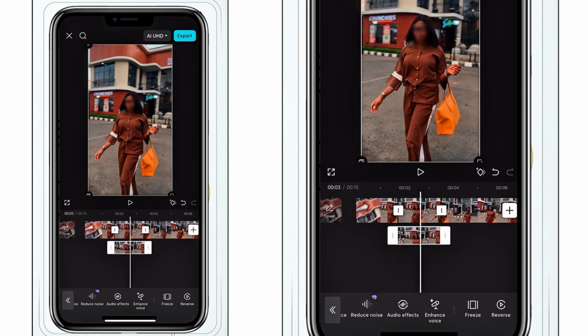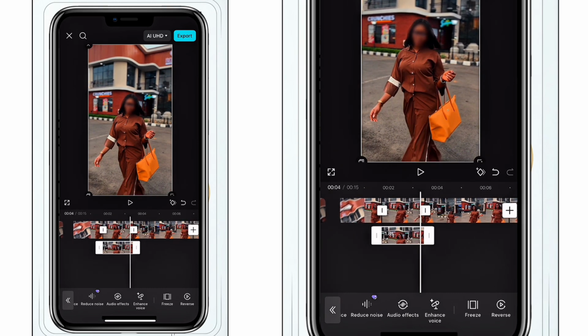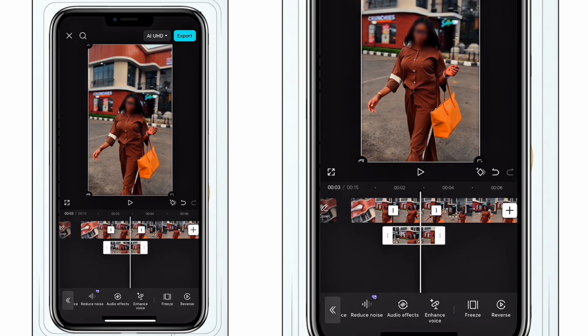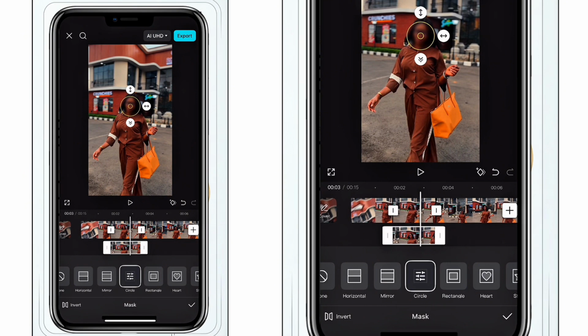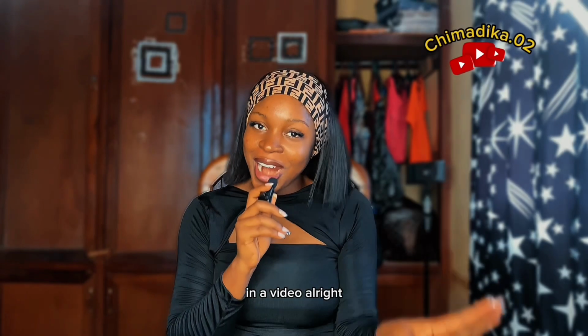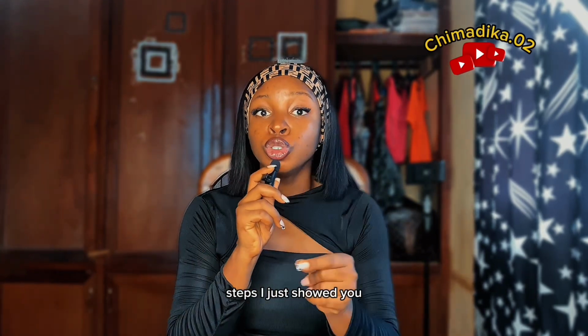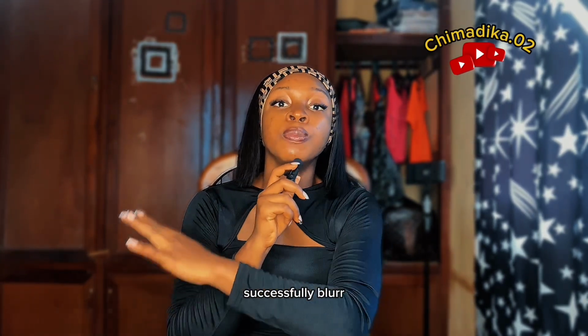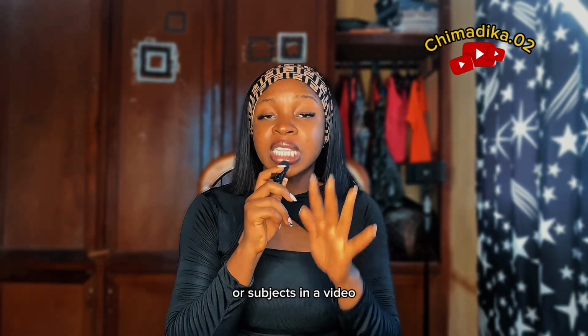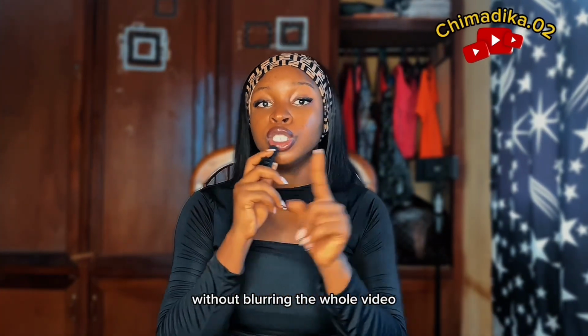In the case whereby you are blurring an object, you are going to still repeat the same method. But if that object is moving or the subject is moving, all you have to do is to use keyframe. If you don't know how to use keyframe to do it, just comment in the comment section. I'm going to make a video about that. Okay, all right, if you followed all these steps I just showed you now, you can now successfully blur out any object or subject in a video without blurring the whole video.